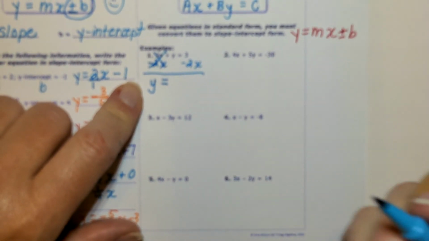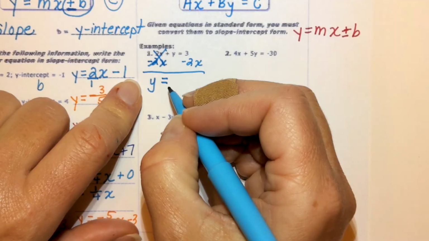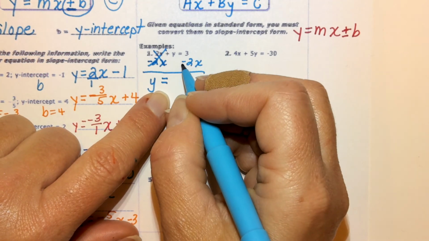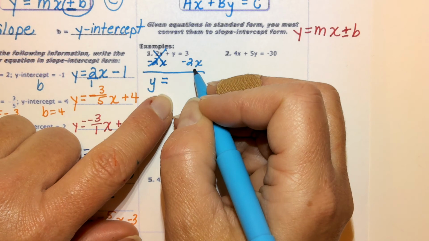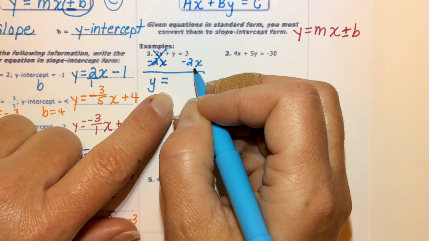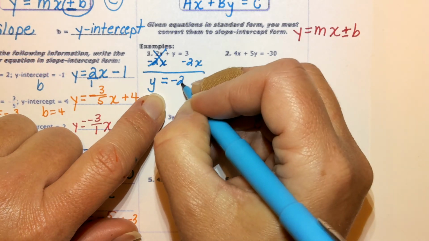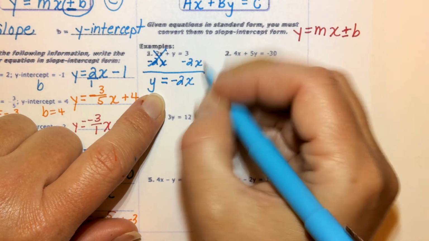So how do you move a 2x? You subtract 2x from both sides. So these cancel, and I rewrite my equation. I still have the y on the left. Now is my equal sign.